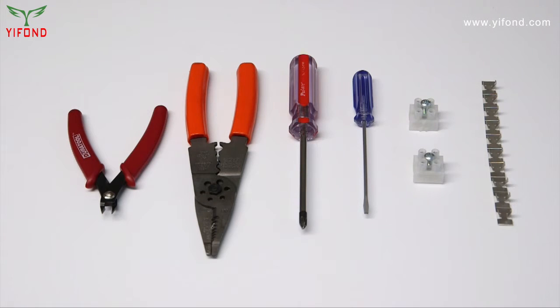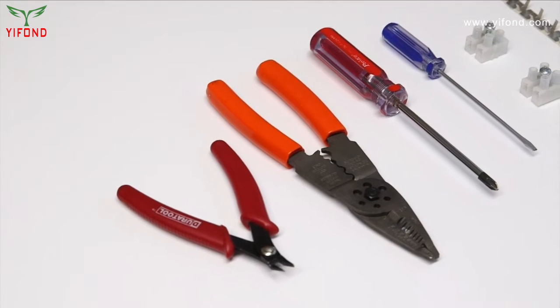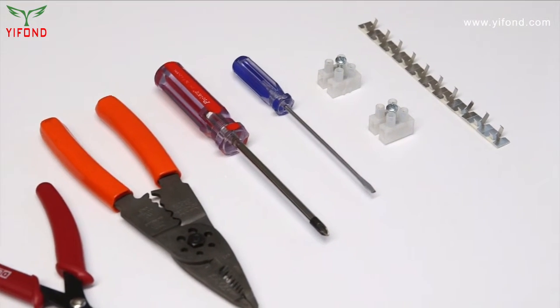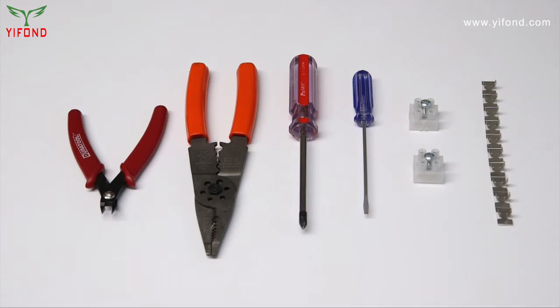To carry out the work, you will require some basic tools. They include wire cutters, wire strippers, screwdrivers, terminal blocks, and cable clips. The terminal blocks may not be required in some fixtures depending on the wiring and existing terminals.